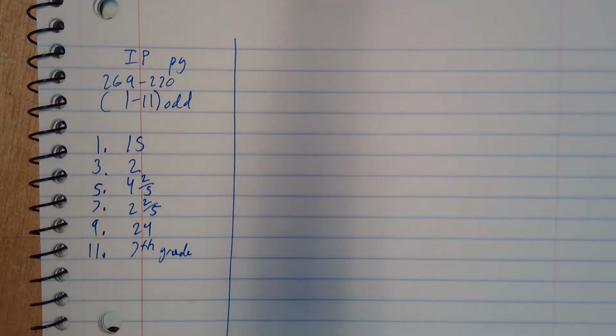Alright guys, we're going to go over the independent practice, which was on page 269, 270. We're going to go over problems 1 through 11 odd. And so if you did it right, here are the answers. You can check how you did.